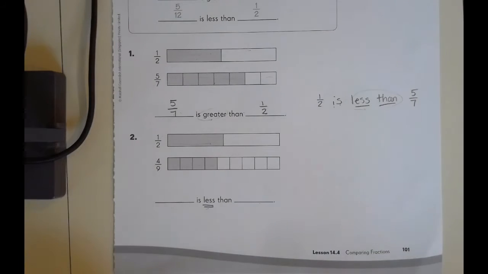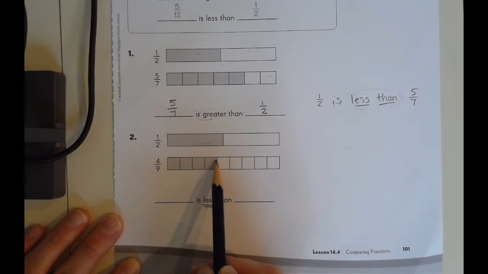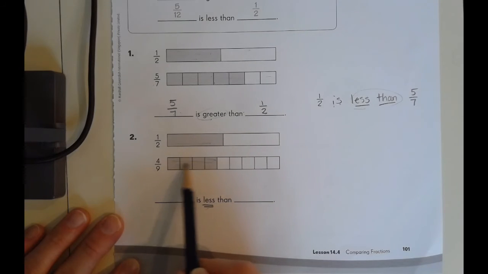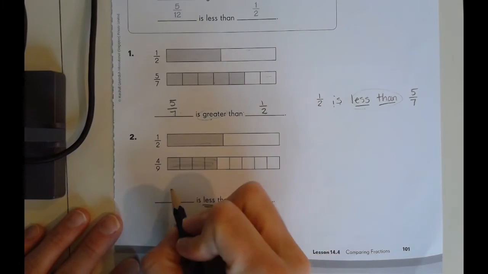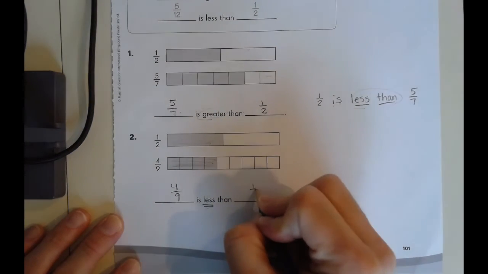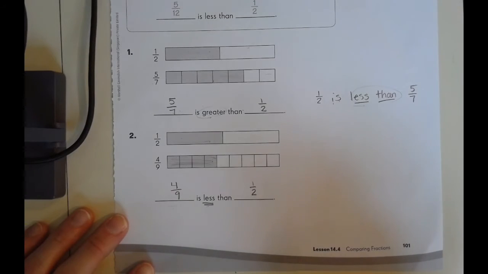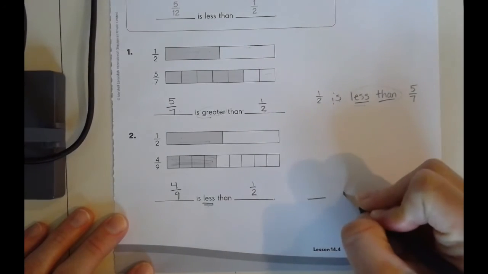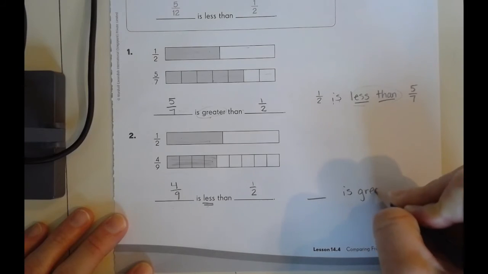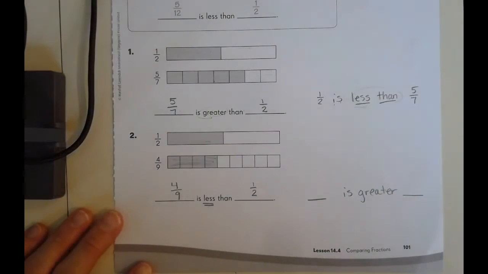Okay. As you can see, a smaller amount of the fraction is shaded in on 4/9 than it is on 1/2. So 4/9 is less than 1/2. I want you over here on this side of your paper for practice to write this out by telling me which one is greater. So write down which one is greater, and then we'll check our work.